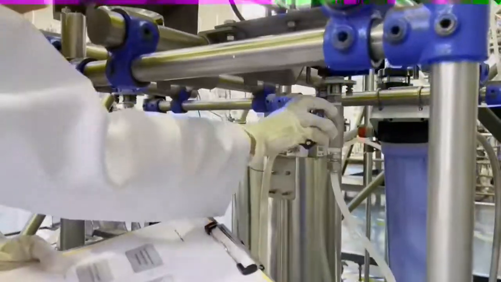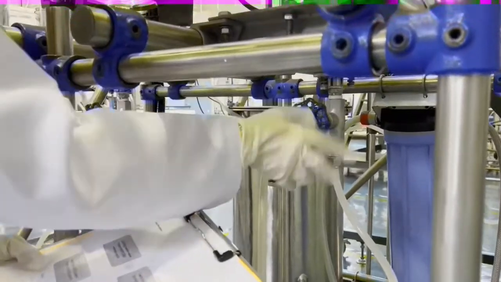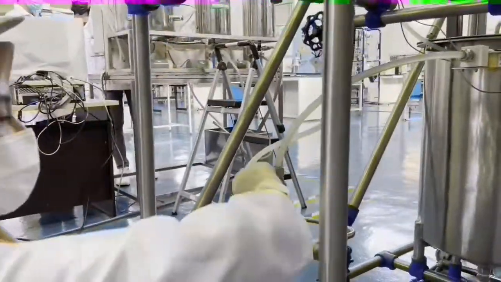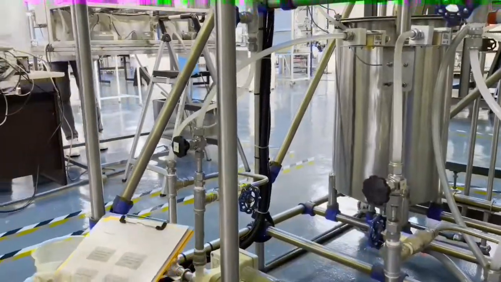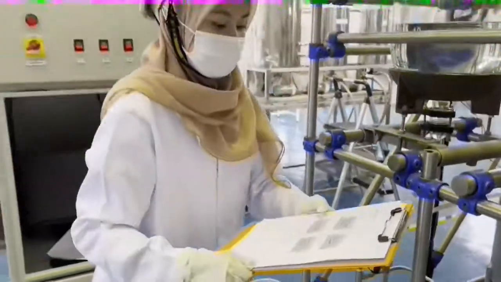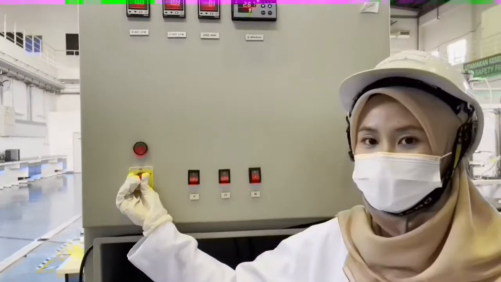V7, valve 7. Valve 5 and valve 10. And then switch off the main switch.